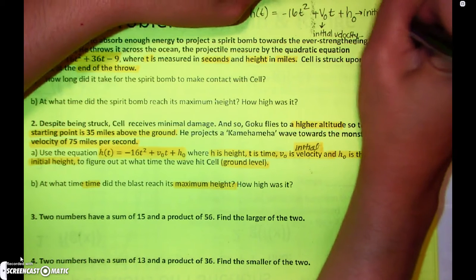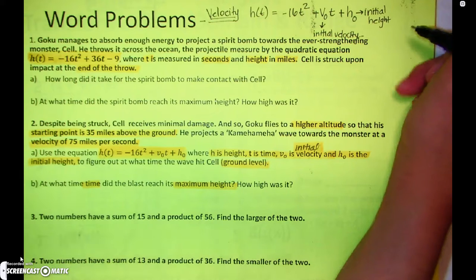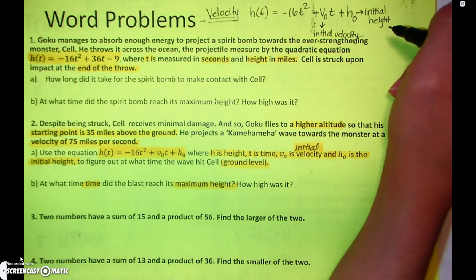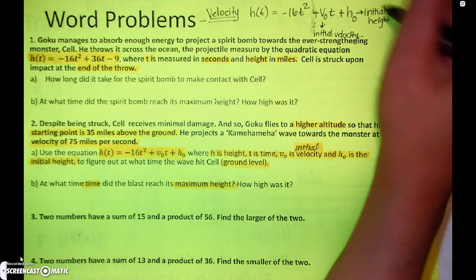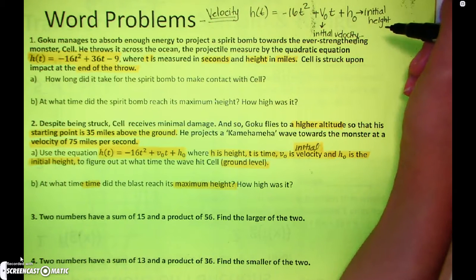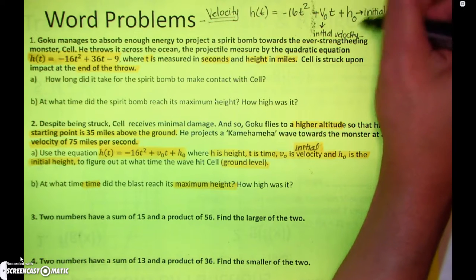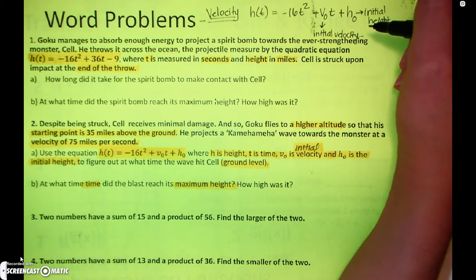initial height. So yesterday when I asked you to ignore Martha's height when she kicked the baseball or threw the baseball, that means that her initial height was 0. So when we put a plus 0 here, that's why the initial height went away. But this time I'm going to ask you to go to the next level and think about, what if I had an initial height of something other than 0?